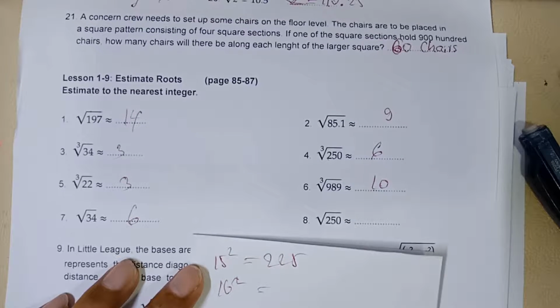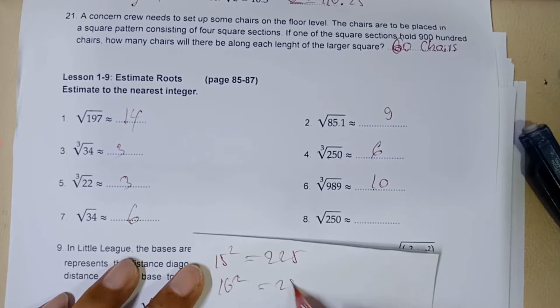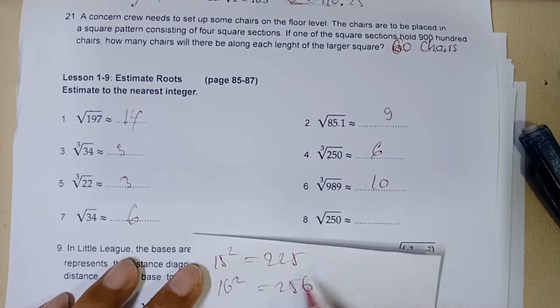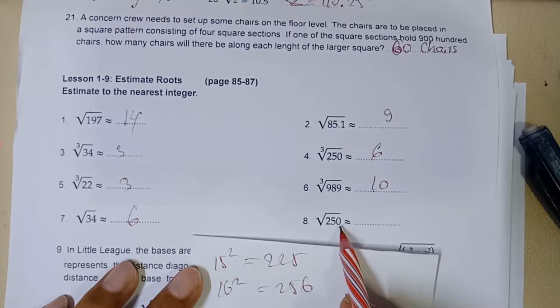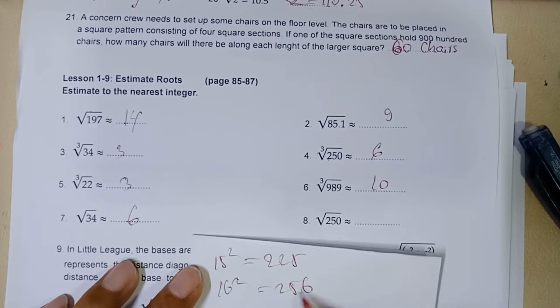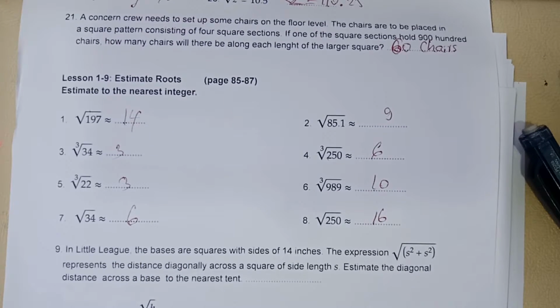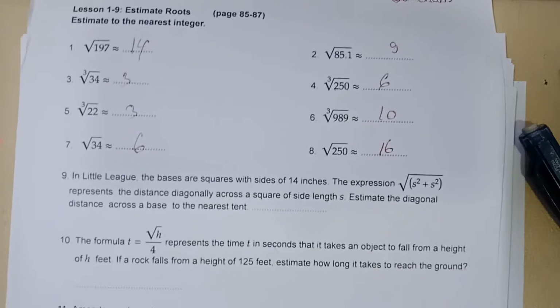Let me think of 16 squared. 16 squared gives you 256. So it seems like 250 is close to 256, so the answer here is 16. Right, we have a few more numbers to complete in this part.